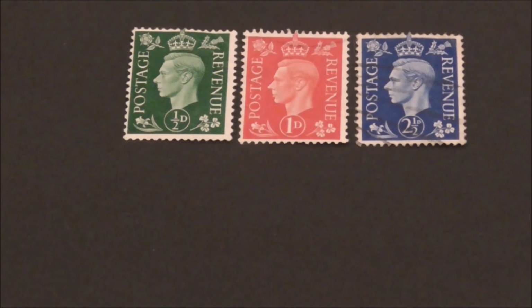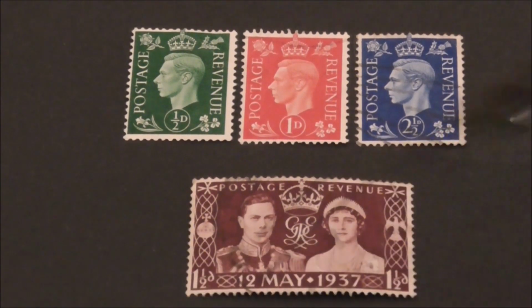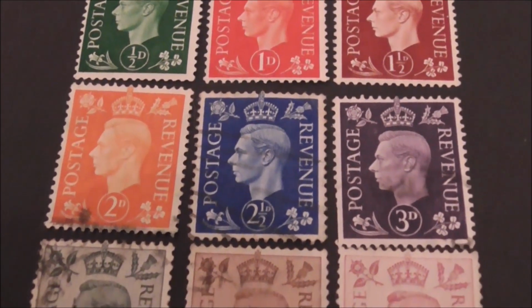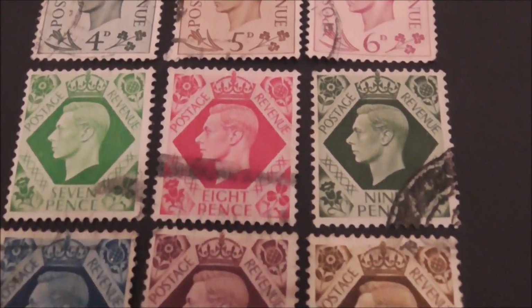The three most used values of the definitive stamps, the half D, 1D and 2.5D, were issued on the 10th of May 1937, 3 days before this. The coronation stamp. Between 1937 and 1947, a total of 15 lower denomination definitives were released. And here they are, starting with the half D and going all the way up to the 1 shilling.